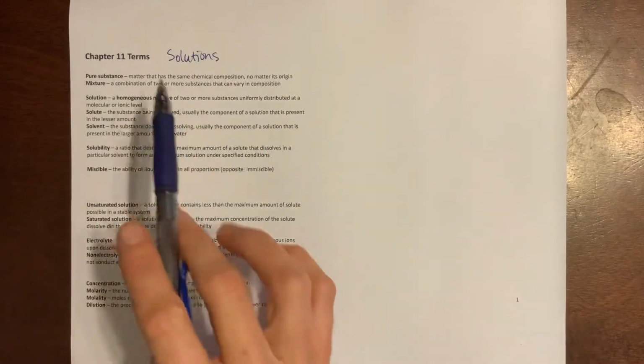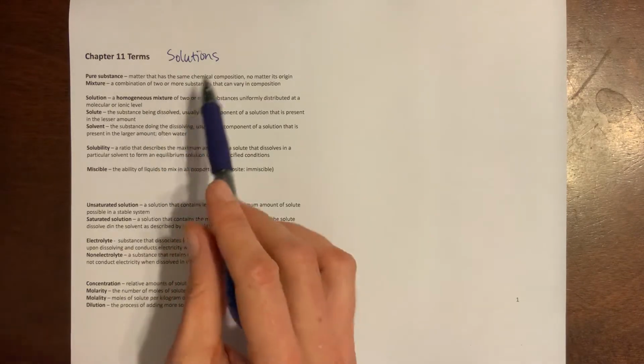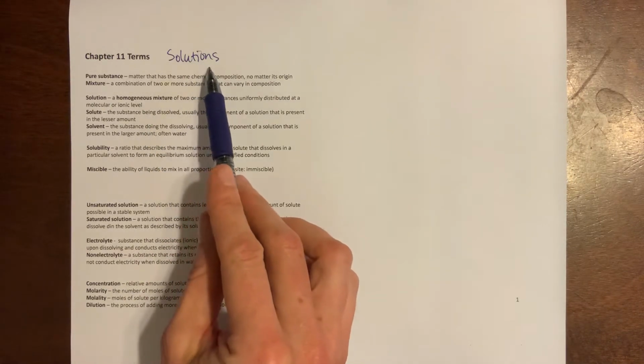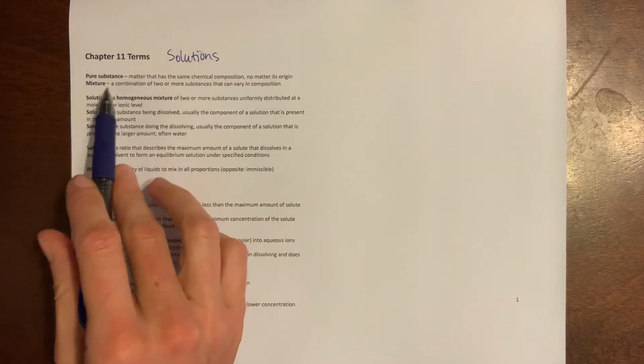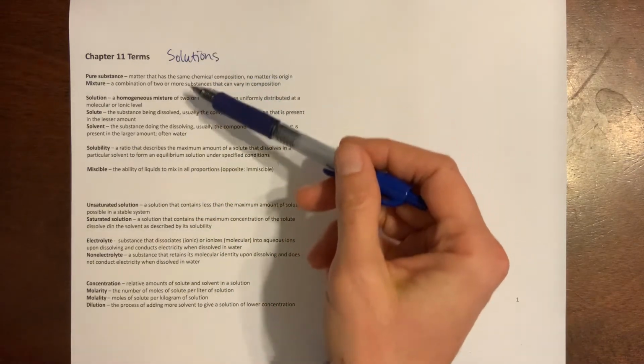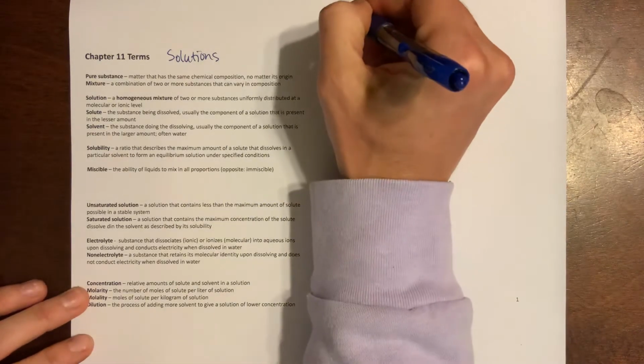We're working on chapter 11 today, and we're going to do a lot of review in chapter 11, so it's going to be a good refresher of a lot of topics as we move towards the final. So chapter 11 is about solutions, and before we talk about solutions, we're going to review some basics on things like pure substances and mixtures, and then you've got a long list of vocabulary words here that we'll use throughout the chapter. So let's go all the way back to chapter 1.